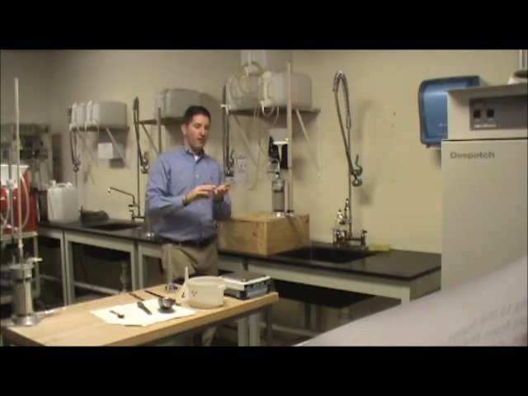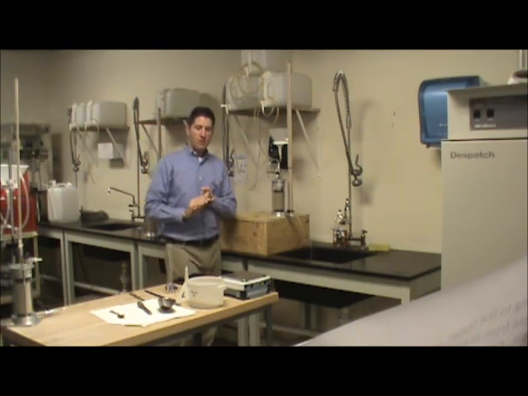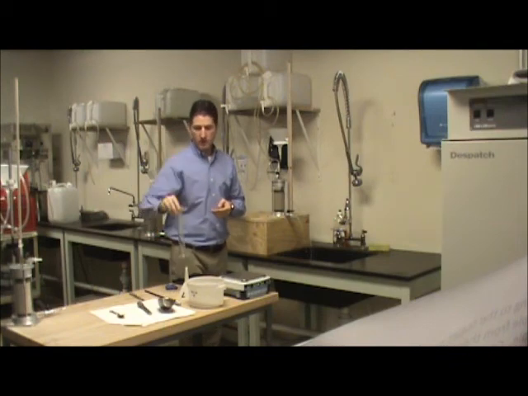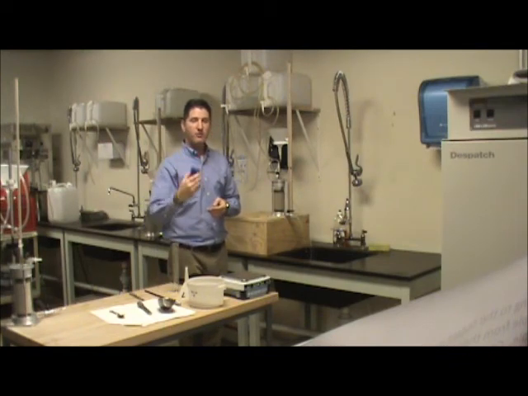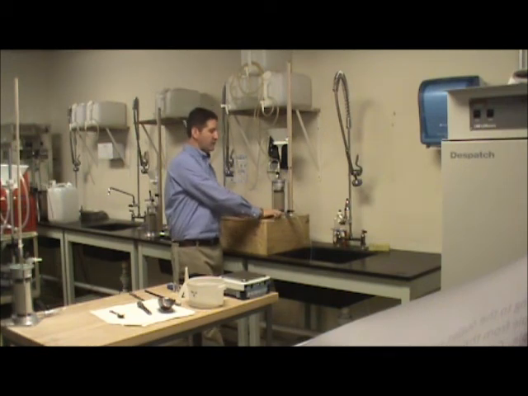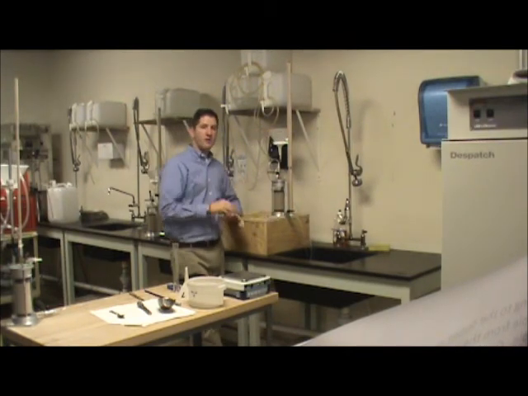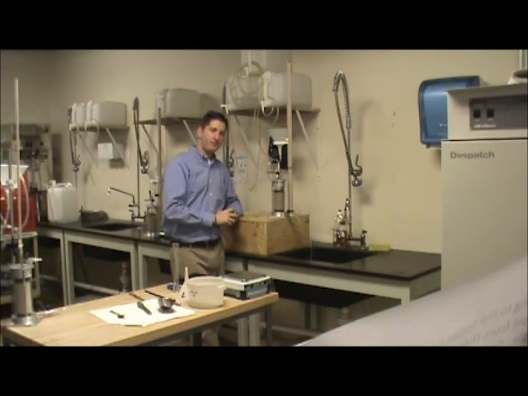So for a total of 3 tests, we're recording temperature of the water in the funnel, the volume of water collected in the cylinder, the time it took to collect that volume of water, and the distance from the discharge pipe here at 0 up to the equilibrium level of the water in the funnel to be our total head moving through the sample.